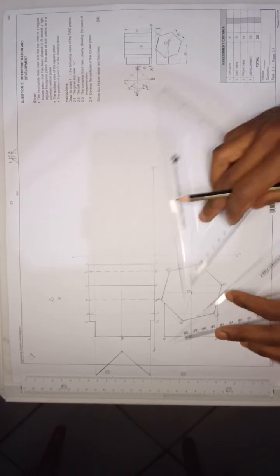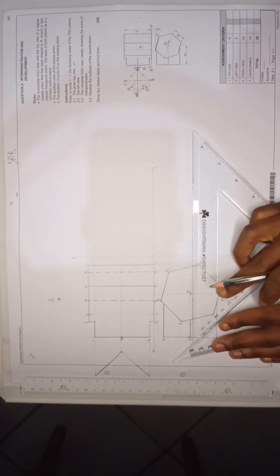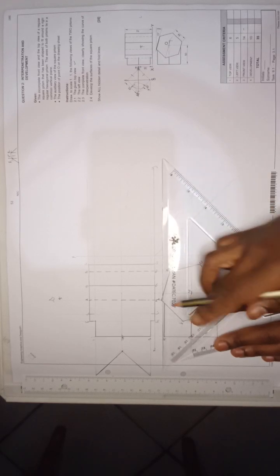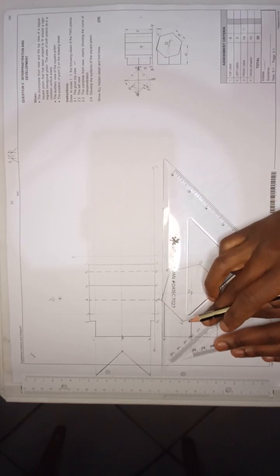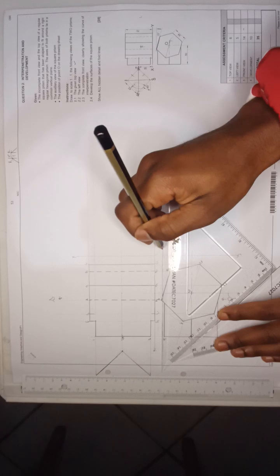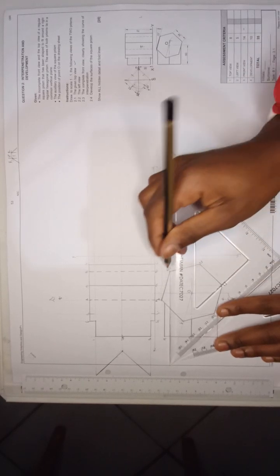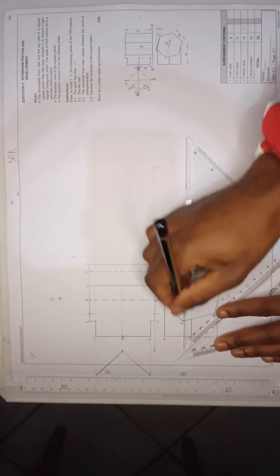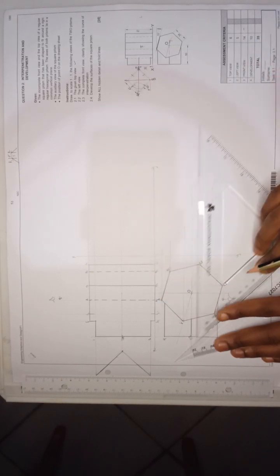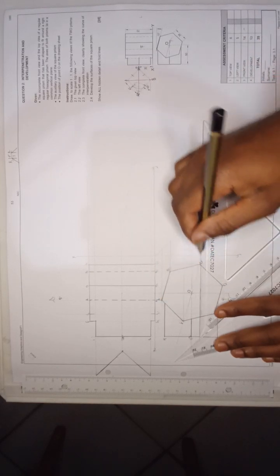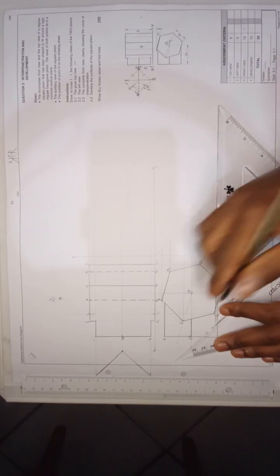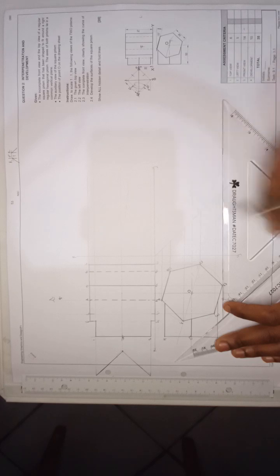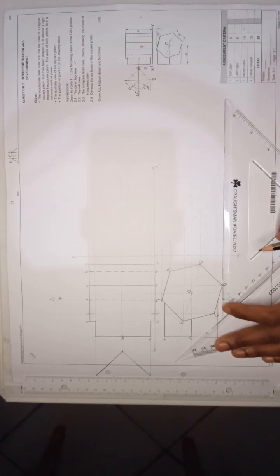So now you start with the hexagonal prism, starting with A. This will be A, this will be B, this will be F, C here, we have E, and we have our D.